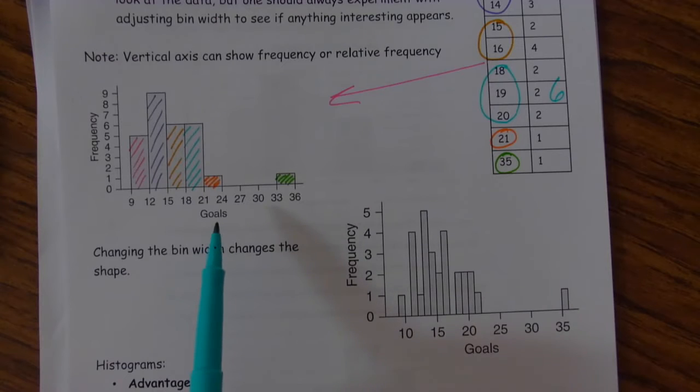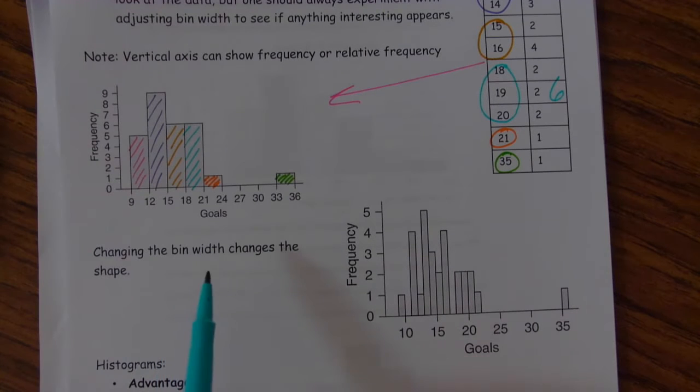We'll say soccer goals. I don't know. Maybe this is how many a team makes in a year. Basketball goals could be basketball. This is not good. If you did this graph, I would take points off. Why would I take points off? It's not labeled well, right? We don't know what kind of goals.